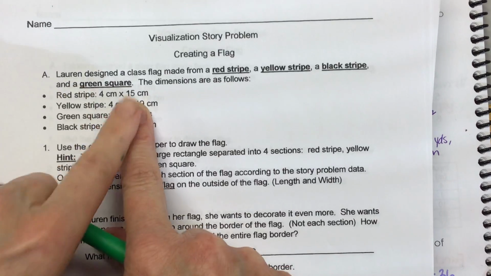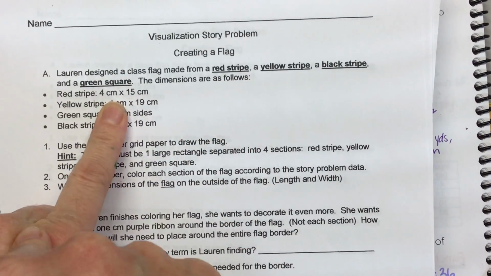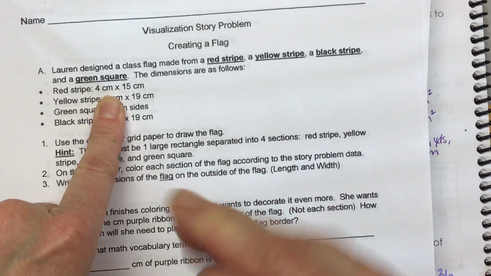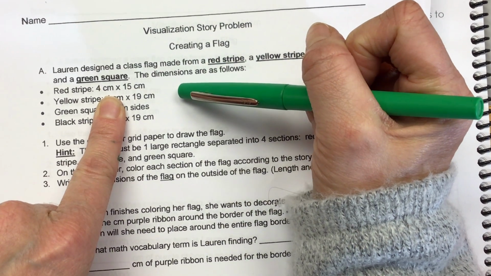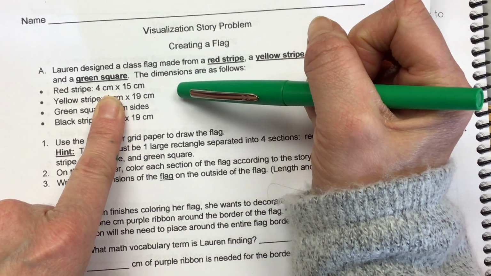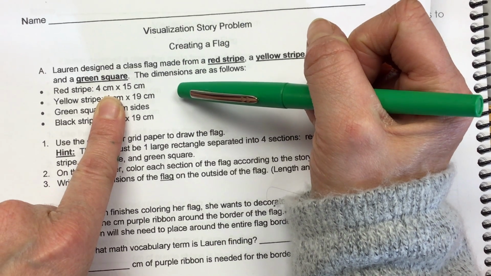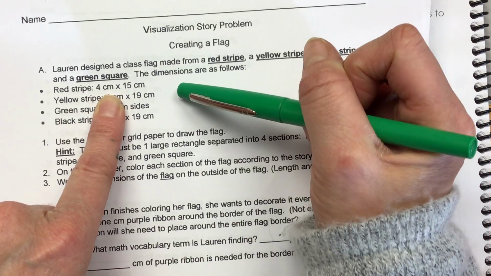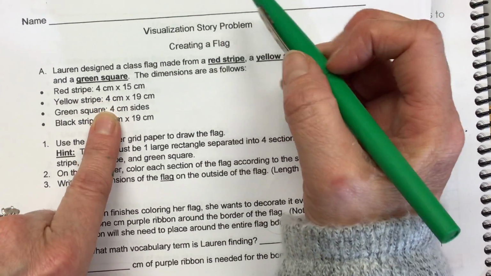Okay? When we see something written like this, that means 4 centimeters by 15 centimeters. That's what people say when you have it written like that. It's 4 by 15. Have you heard someone say that? The picture is 5 by 7 or 8 by 10. That's how people say it.